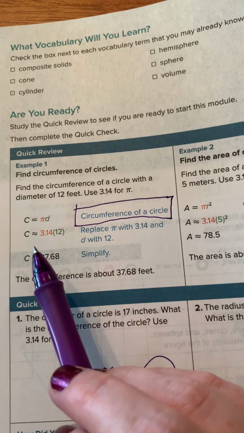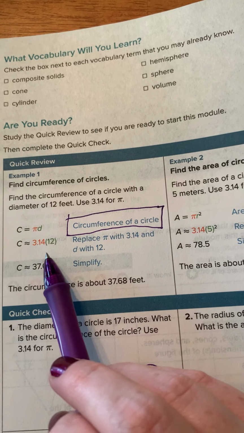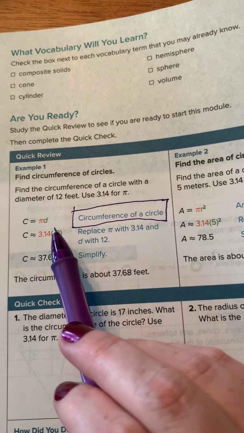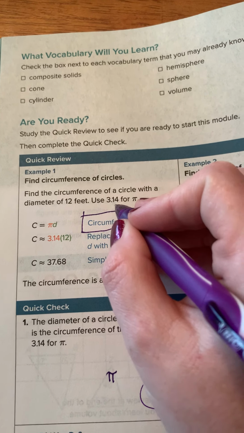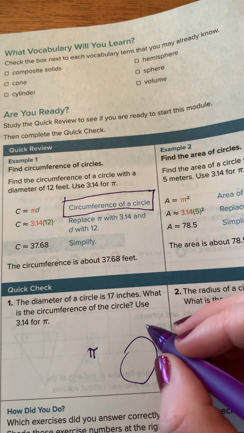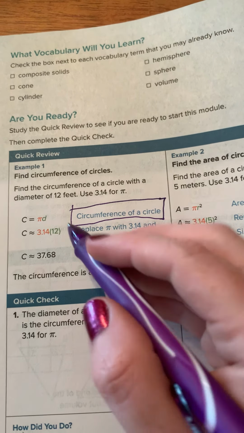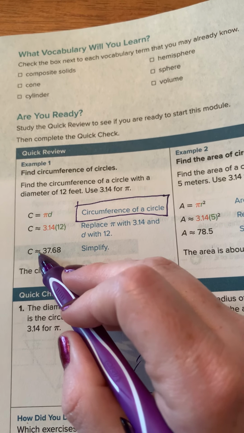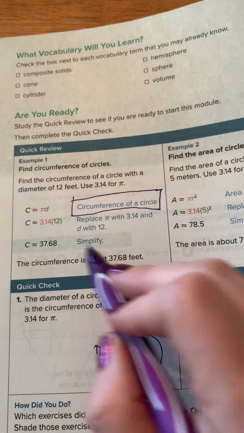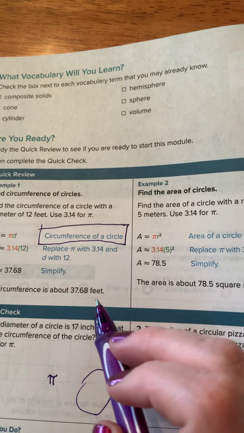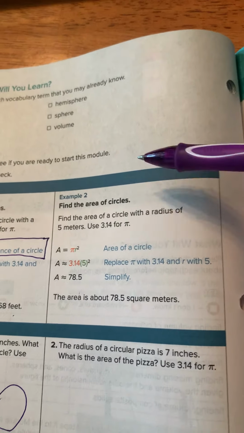If they only give you the r, the radius, then you have to double it. So you would go pi, 3.14, times, in this case 12, and you'll get approximately 37.68 feet.